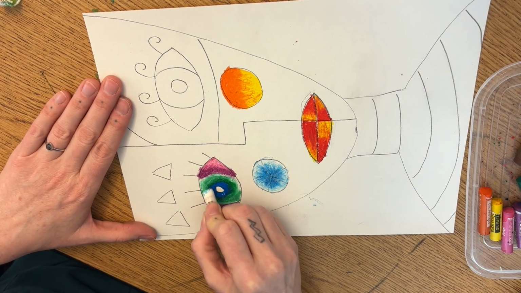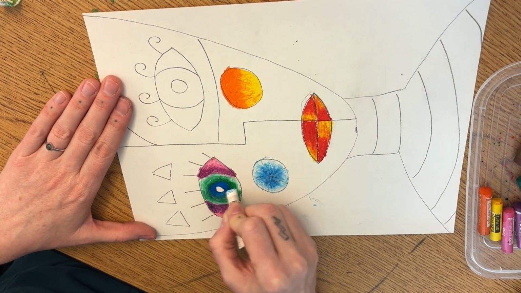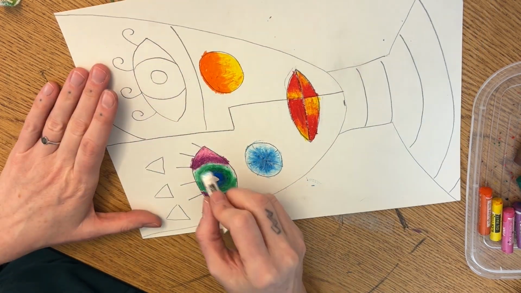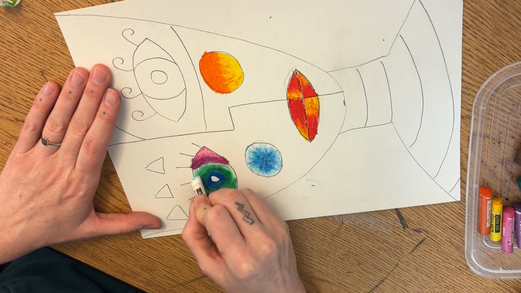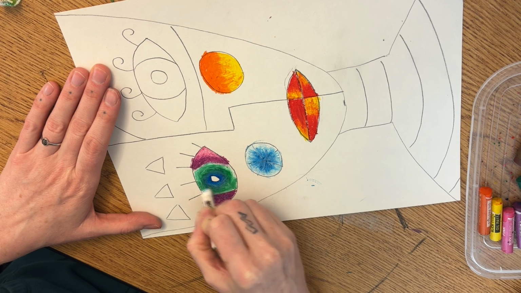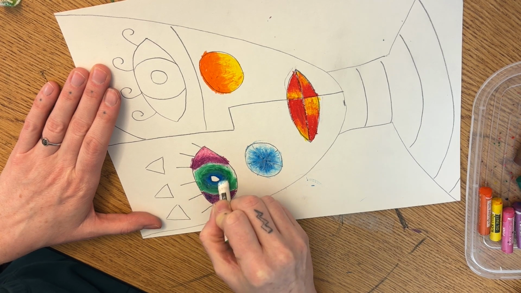White is a great blender. You can use it as one of your second colors. Like in this section, I did blue and then I did white, but it's also good for blending colors together, so adding it as another layer on top. I'm using it right now to blend my blue and my green eye.